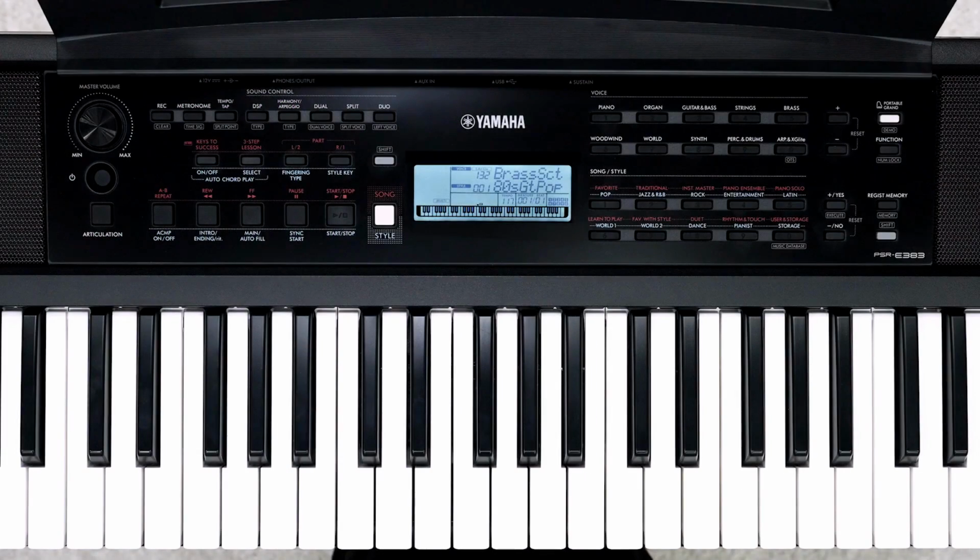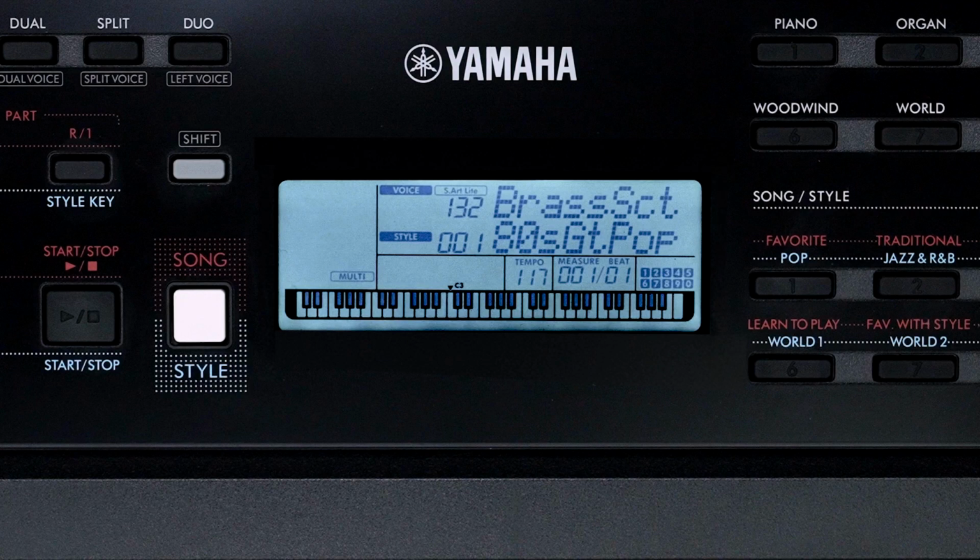The voices of the instrument also include the special Super Articulation Light voices. When selecting these voices, you can use the Articulation button to reproduce expressive playing techniques unique to the instrument. You can check the data list on our website to see which voices are Super Articulation Light voices. Let's play the voice 132 S.Art Light Brass Section as an example.